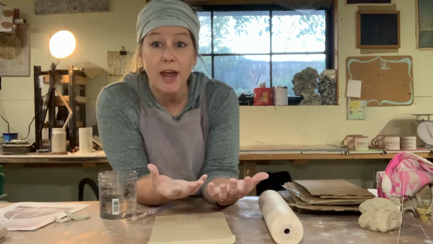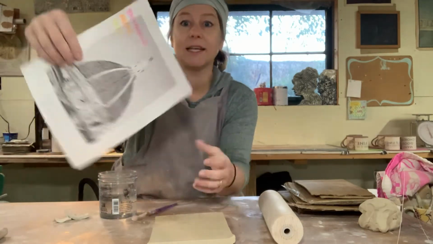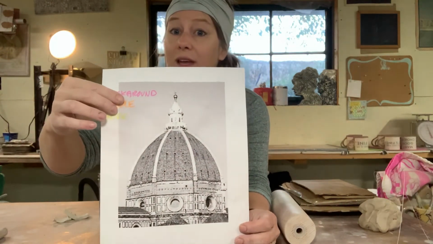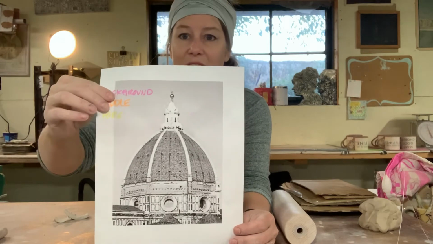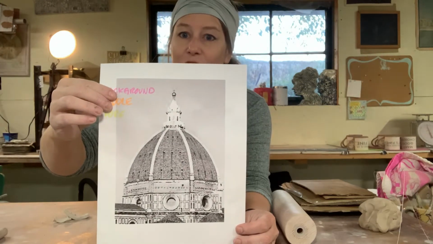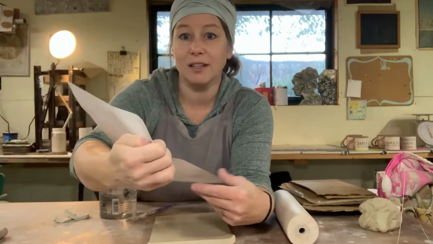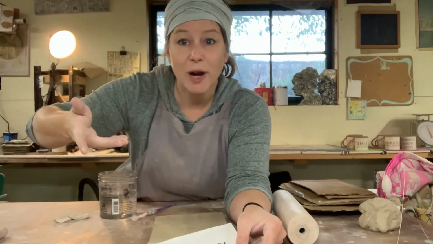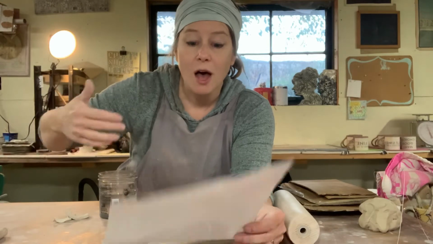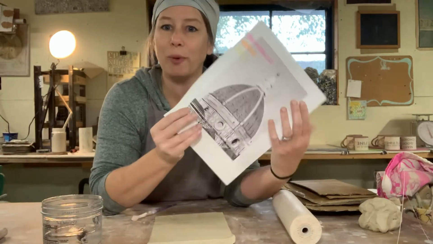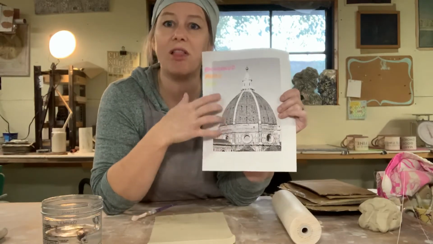You don't have to use the whole thing. Like for instance, here is my building. This is the Duomo, or Dome, in Florence, Italy, and it's one of the greatest architectural achievements ever. Made during the Renaissance. Personal favorite. So that's what I'm going to do. I'm going to do this dome. I'm going to make a tile of it, and I'm not showing the whole building. I'm just focusing on one part, and there's still a lot of detail in this.